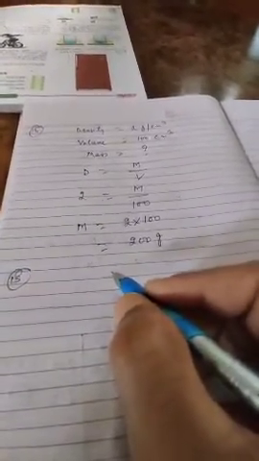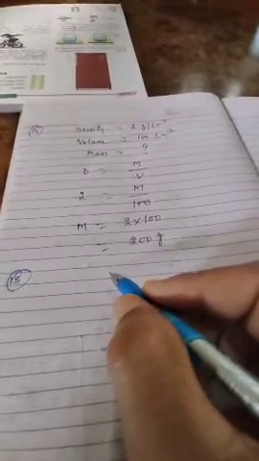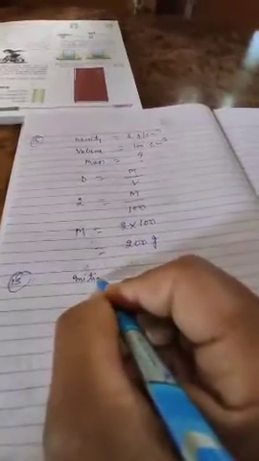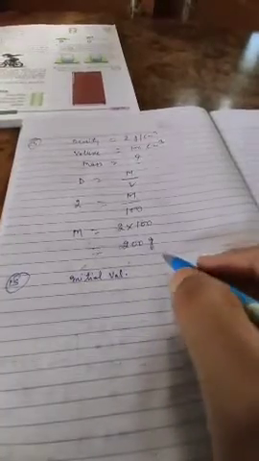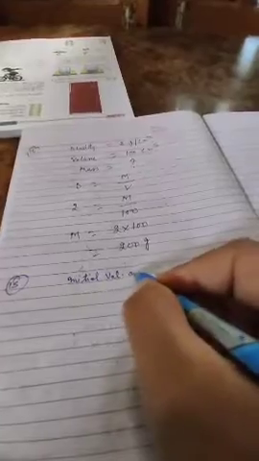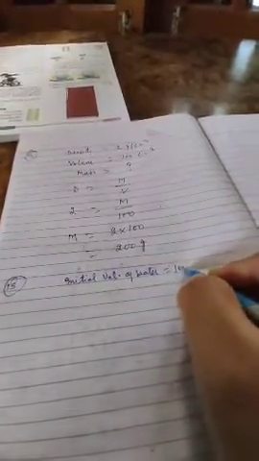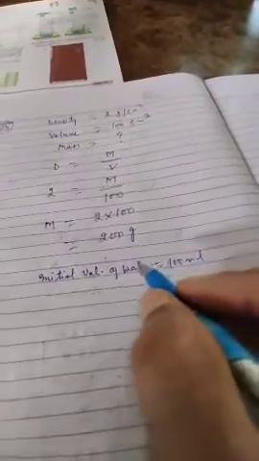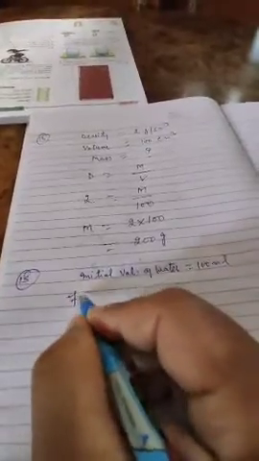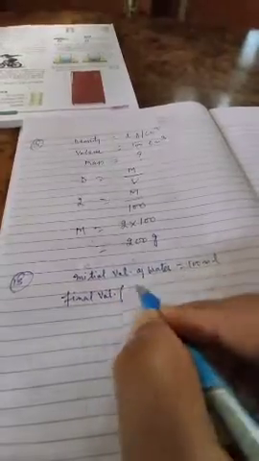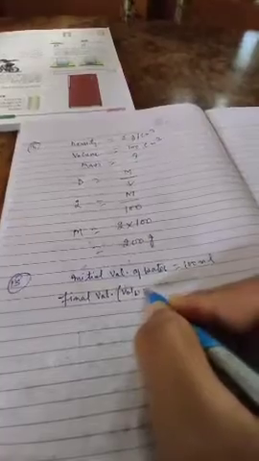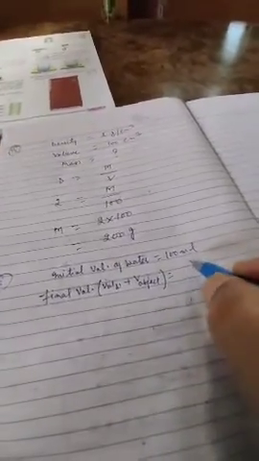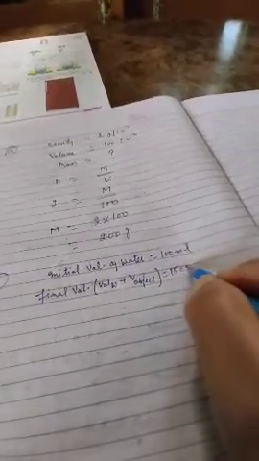Now in 15th numerical, it is given an irregular piece of an object completely dipped in a measuring beaker. Initial level of the water in the beaker before dipping the piece of object was, now you can write it, initial volume of water, that is 100 milliliter, and the final level of the water after dipping the piece of object was 150 ml. Final volume means volume of water plus volume of the object, that is equal to 150 milliliter.